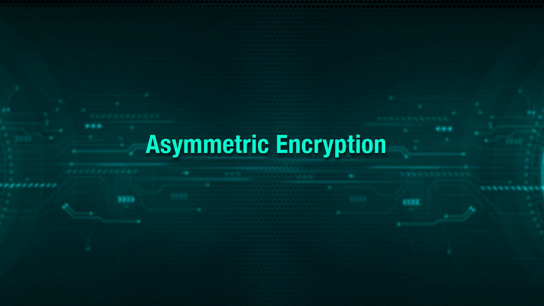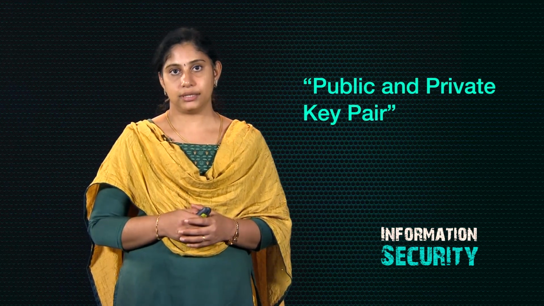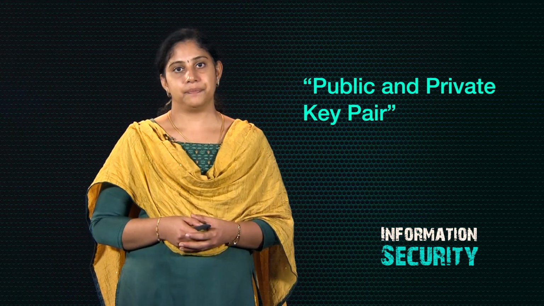Asymmetric encryption. Asymmetric encryption or public key cryptography uses two separate keys for encryption and decryption. One of them is known as public key and the other is a private key. The public key can be generated from the private key, but the private key cannot be generated from the public key. The private key can only decrypt encryption done by the public key, and vice versa. Together, these keys are called public and private key pair.